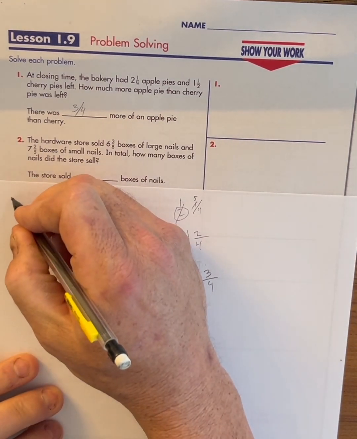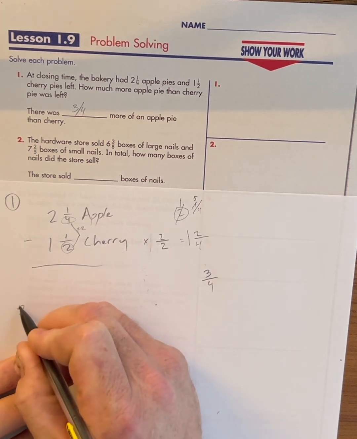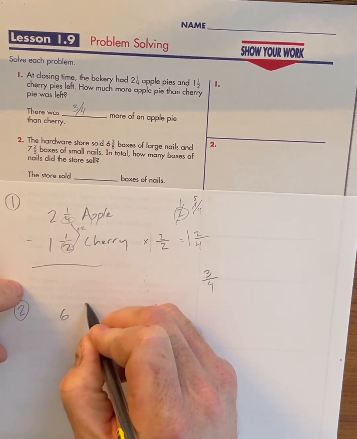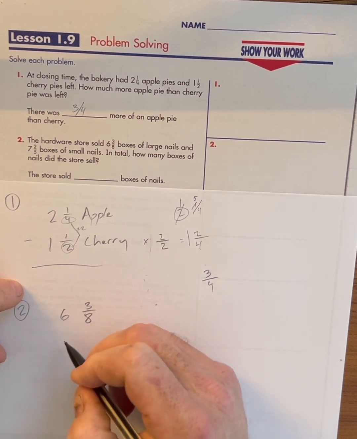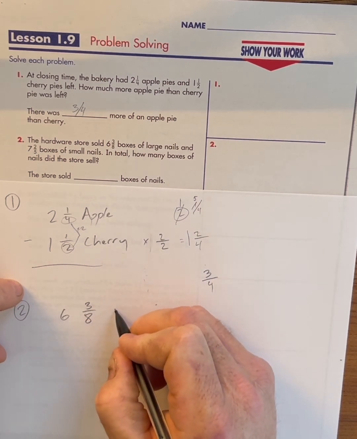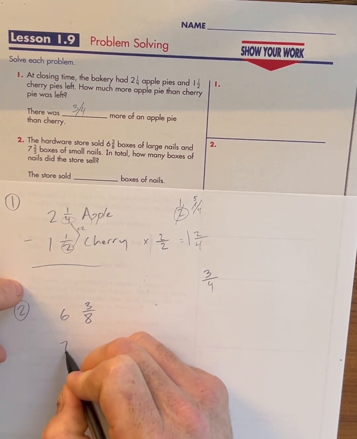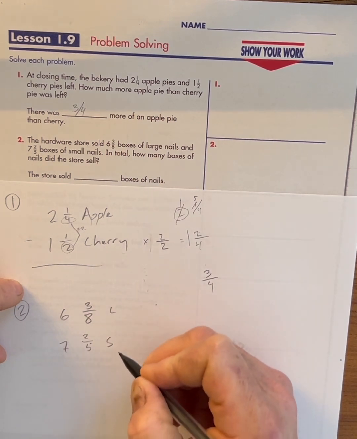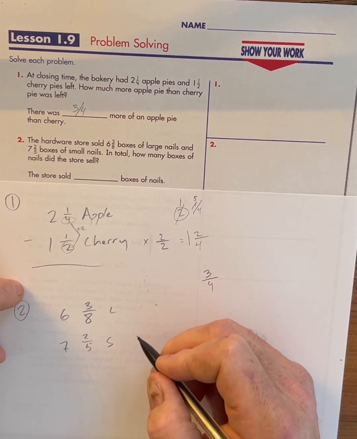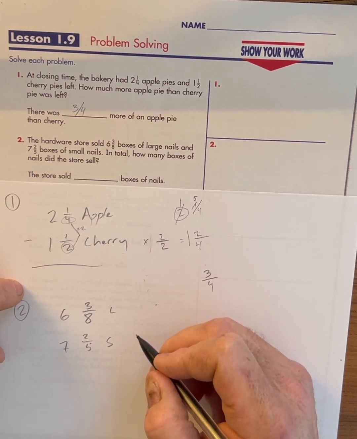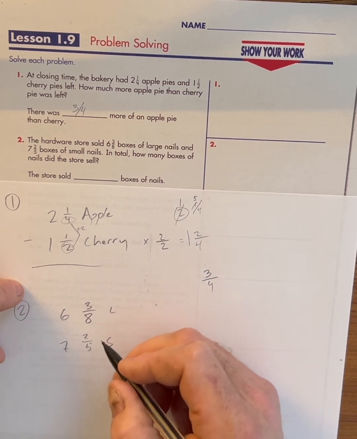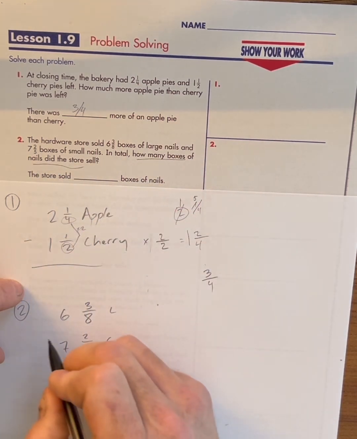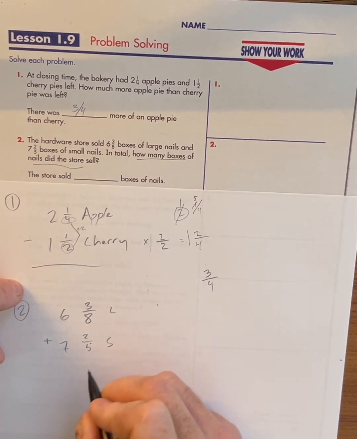This is number 1. Number 2, the hardware sold 6 3/8 boxes of large nails and 7 2/5 of small nails. In total, how many boxes of nails did the store sell? So, in total, how many boxes? So we got to add these.